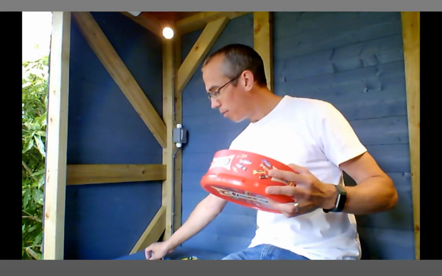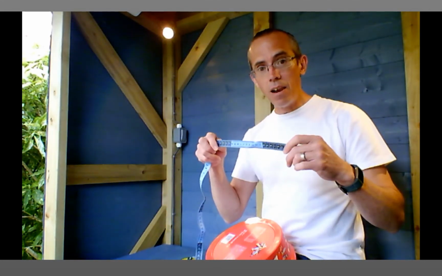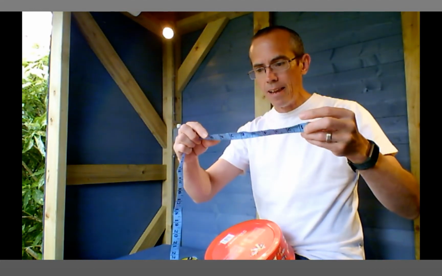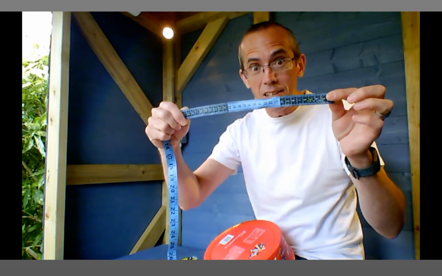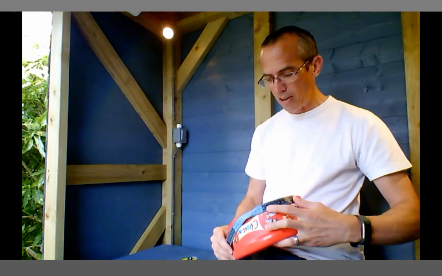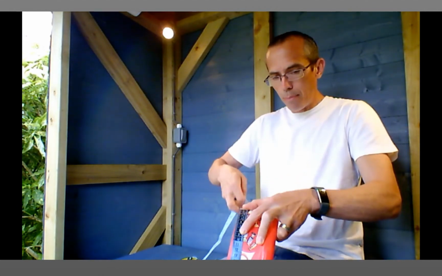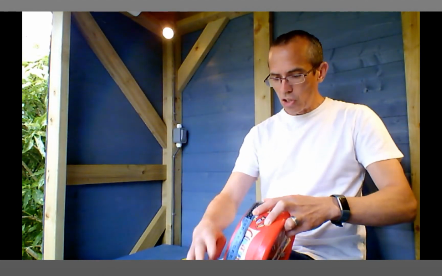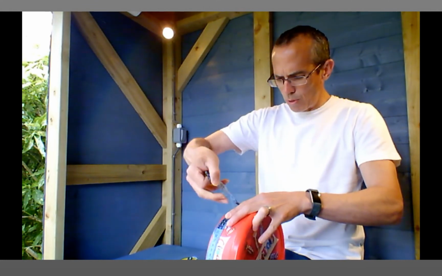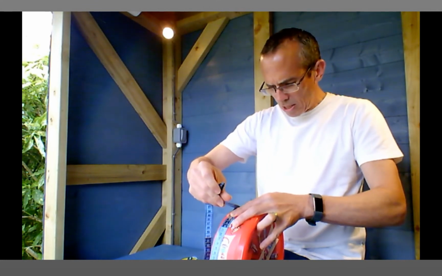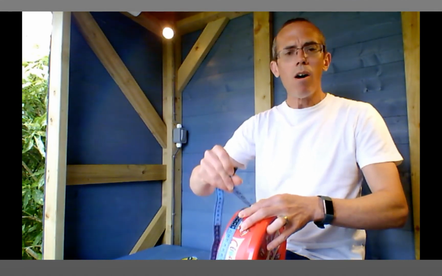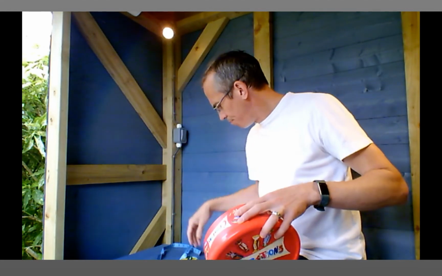Now, it's a whole lot easier if you're lucky enough to have one of these. It's like a dressmaker's sort of tape measure thing. The only thing is make sure you're using the centimetre side, not the inches side, okay? Because then that's nice and easy because you could just wrap it all the way round and you could see whatever your circumference is, which is, what's my circumference? 67.4, I think, 67.4 centimetres.